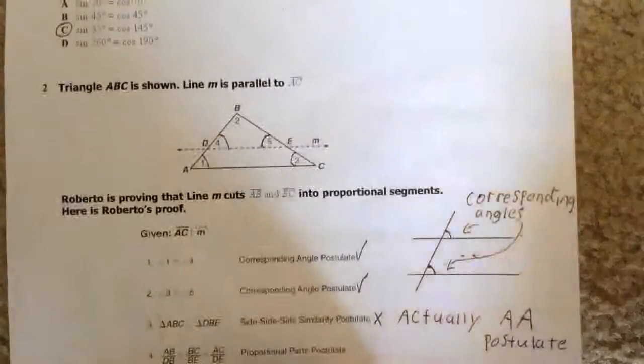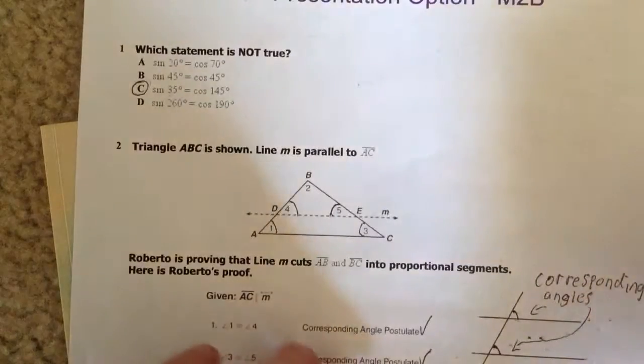Alright, so that is the first part of my presentation.